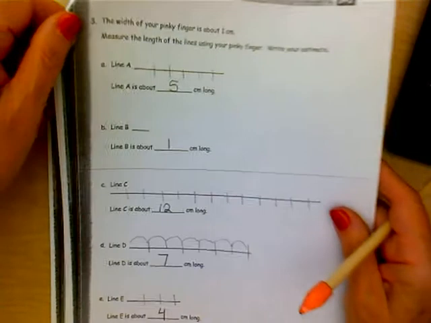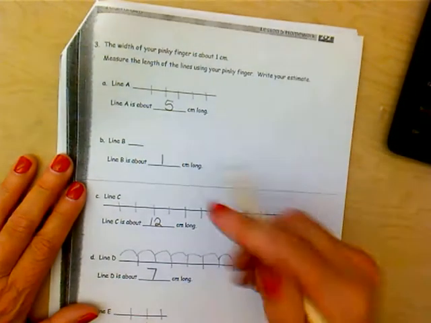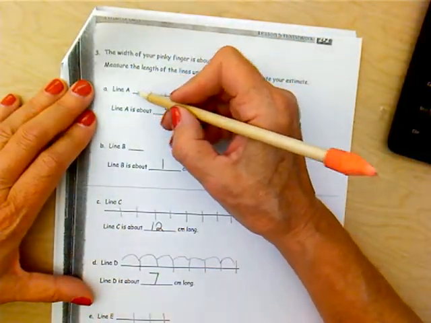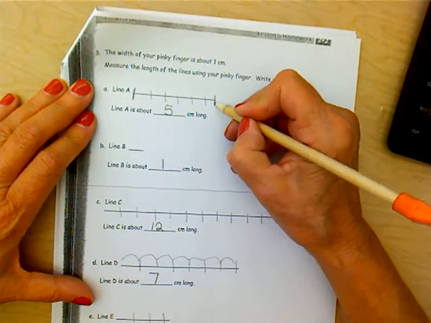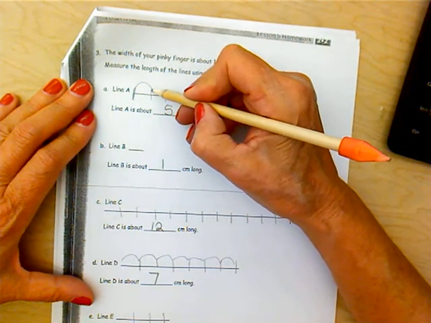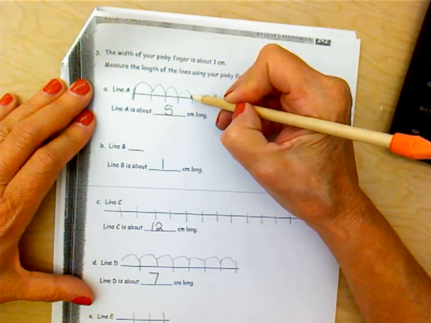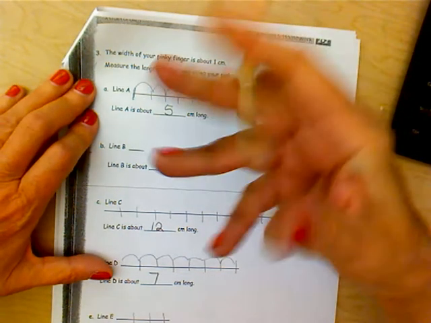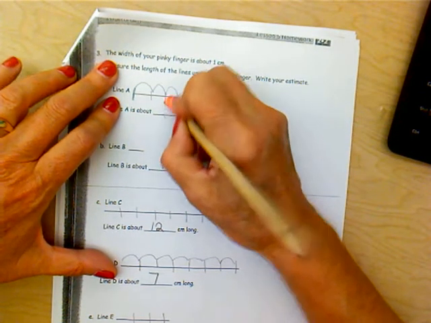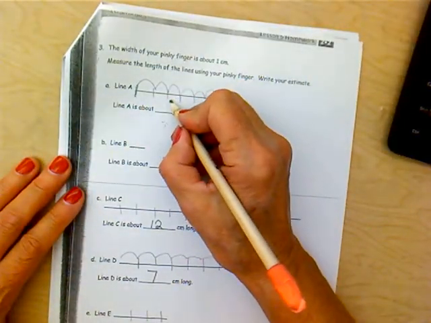Okay, are you back? Well, I'm back, and we're going to see about how many centimeters you thought this might be. So here's one that Miss Starr did. I took my pinky finger and I measured from my beginning end to my end piece, and I counted 1, 2, 3, 4, 5, well, about 6. I'm going to change my estimate to about 6 on that line.